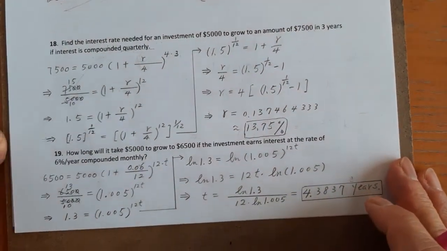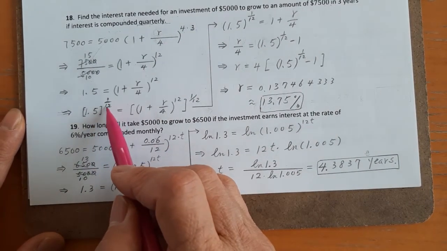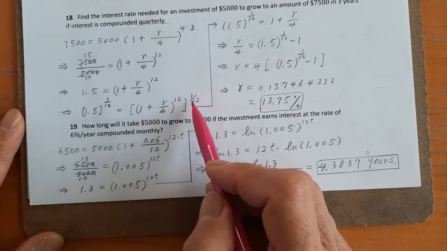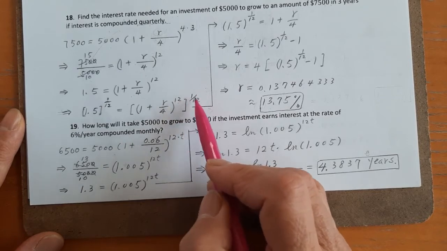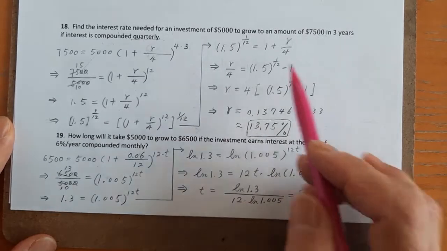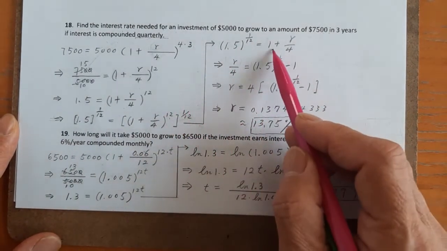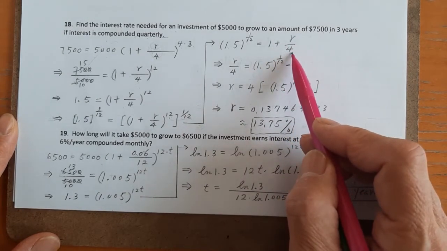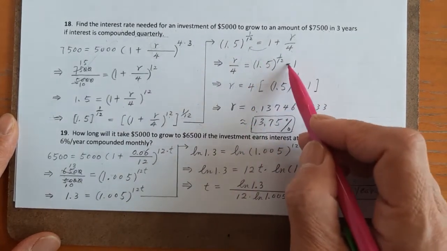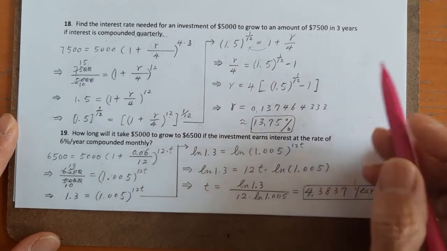So we take 1.5 to the power 1 over 12. On the right side, this one also to the power 1/12, and the two exponents together equal 1, so you get rid of the 12. So you get 1 plus R over 4. Then move the 1 over, change the sign, and it becomes minus 1. And then multiply both sides by 4.